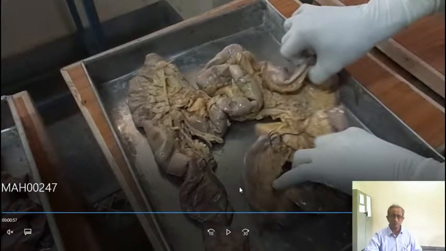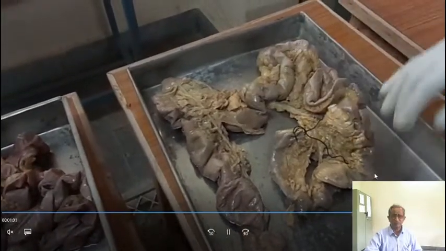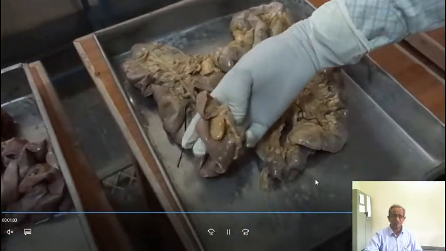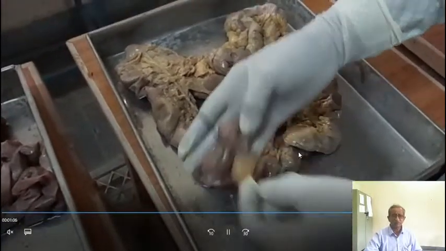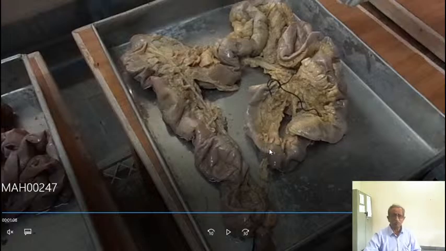Okay, this is how a sigmoid colon looks like. It has an inverted V-shaped mesocolon, and it is almost like a semicircle. Actually, sigmoid colon has three parts: a vertical part along the right lateral wall of the pelvis, then a horizontal part that is going from the left to the right side, and then an oblique part that is coming from the right side to the center of the rectum, which is present in the center of the body.